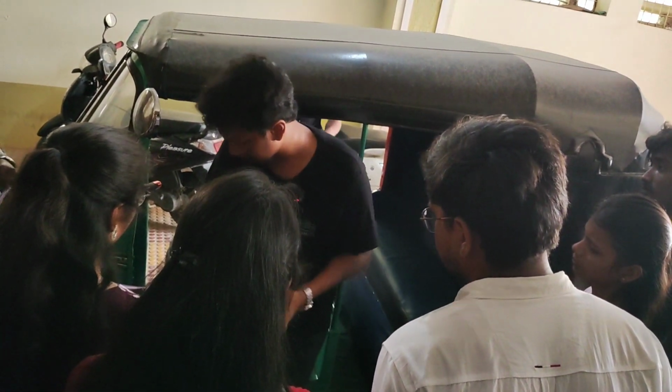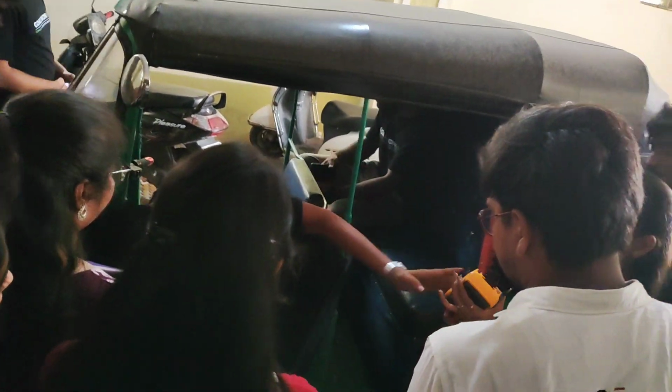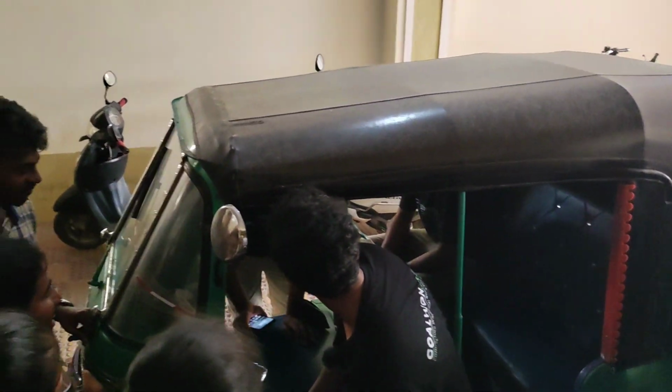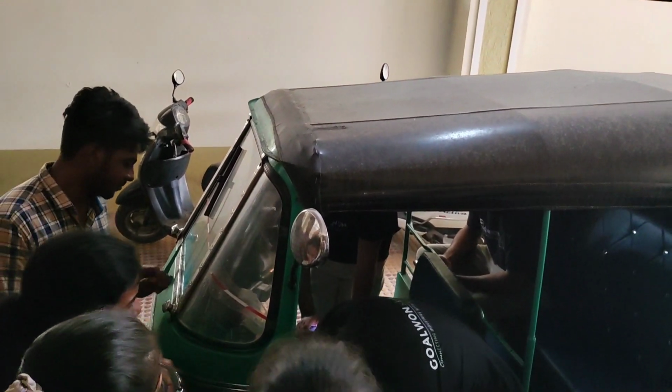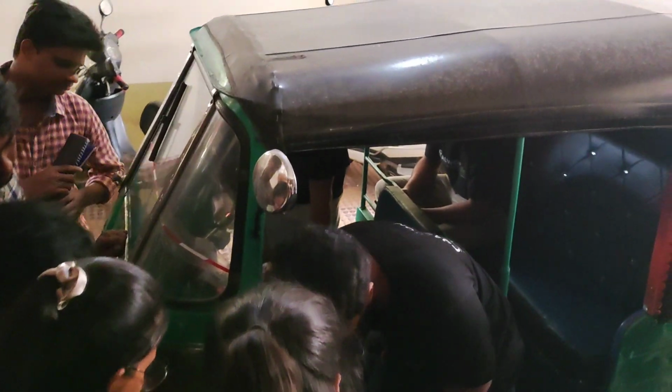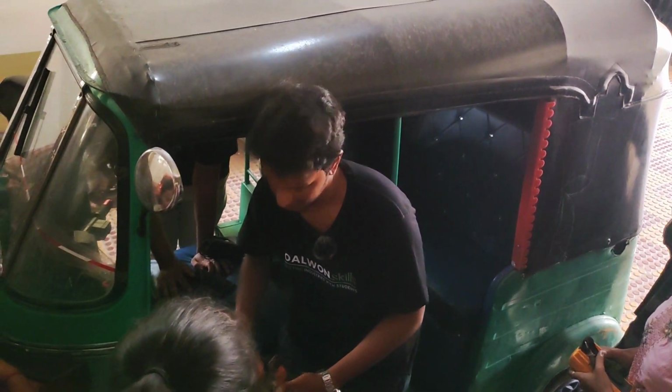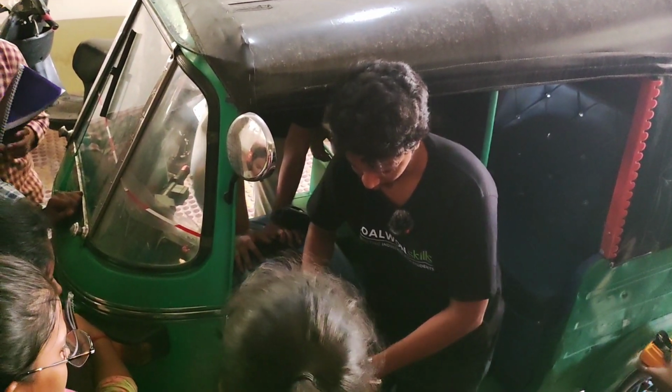So let me just connect it. This is a different connector. This is the industry connector only. This is a high voltage one, with a lock system. You can't remove it.